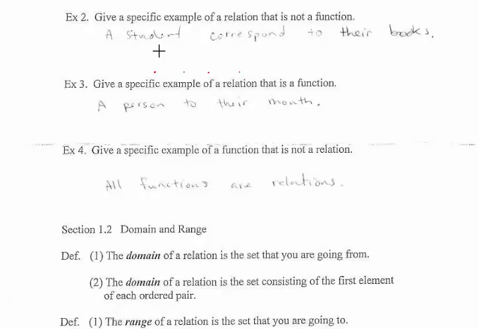Okay. At the same time, if you couldn't think of a clever rule to write out, then you could just make up a set of ordered pairs, such as 1, 2, and maybe 2, 3.